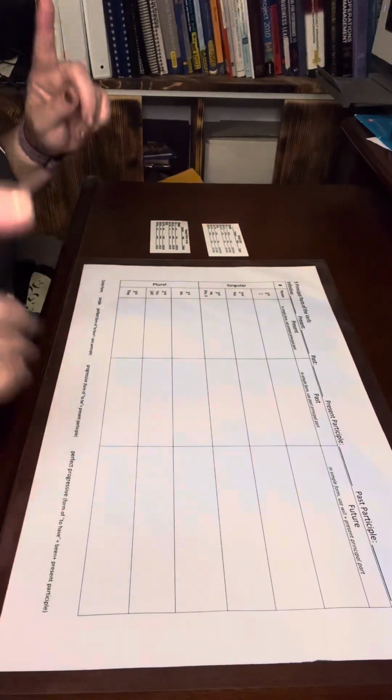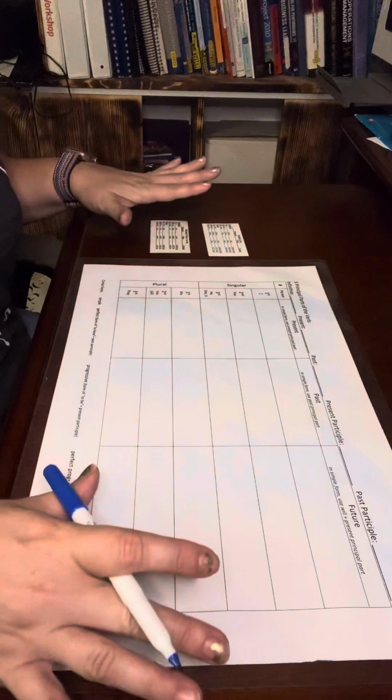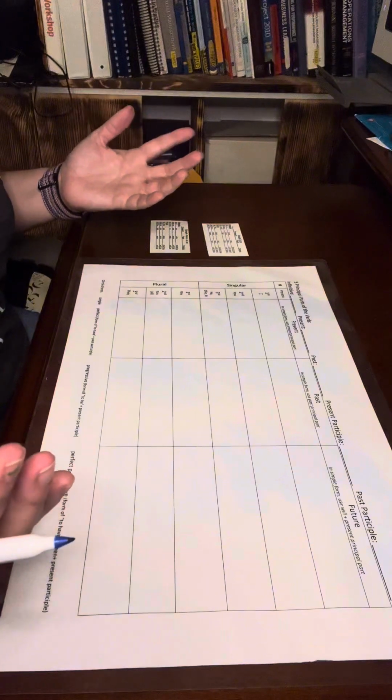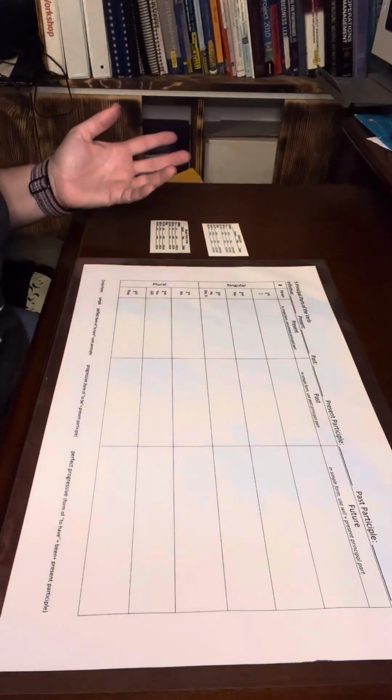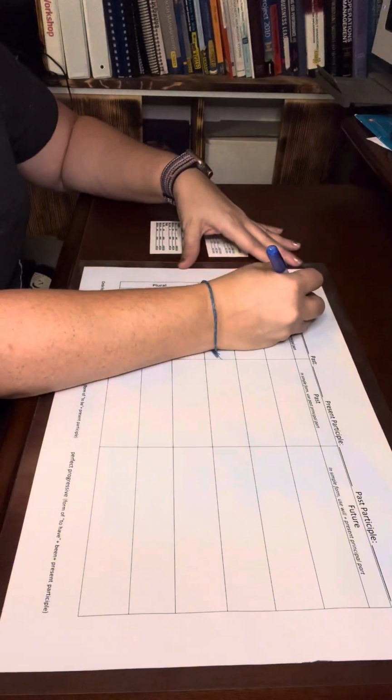Okay, so if we're going to do another one, you could have your student start with a completely blank one and they would have to pick a verb. So if they say, I want to do fight, and it's a random verb, it's not on any chart, then they need to know how to make an infinitive. An infinitive is to plus a verb. So you go to fight.